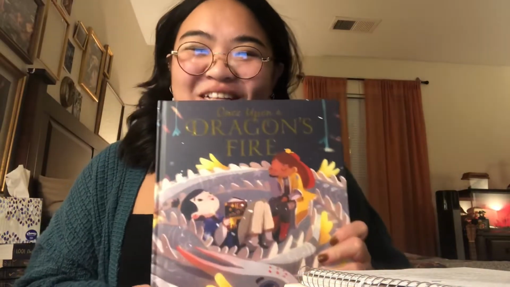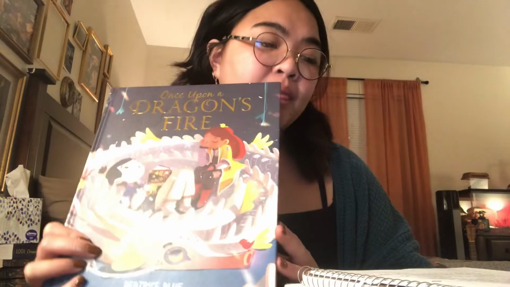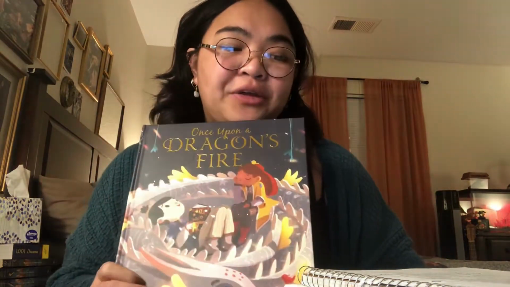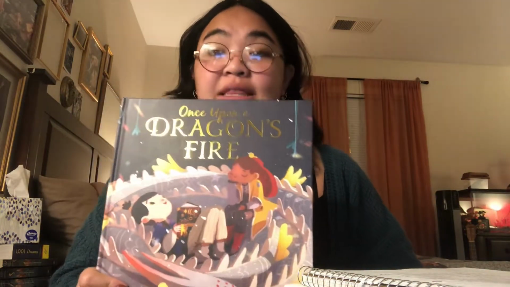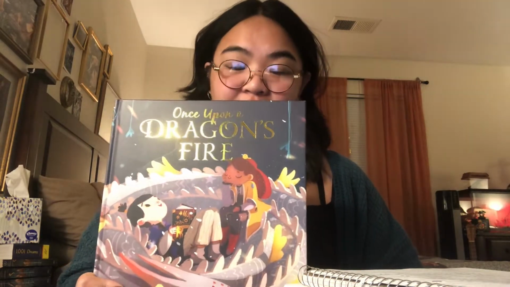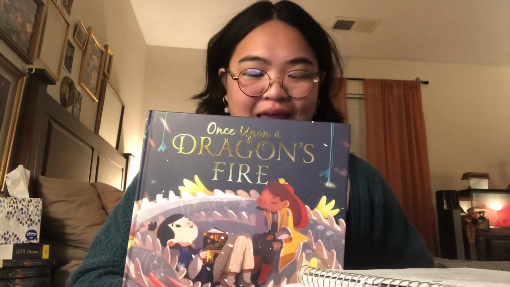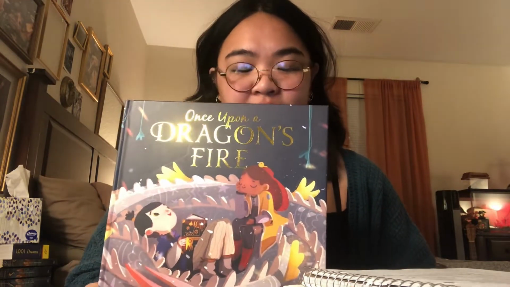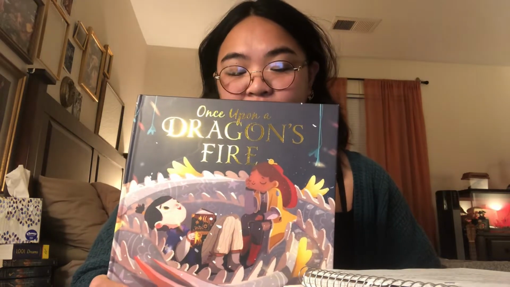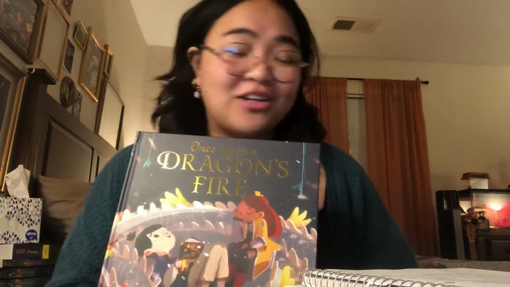So we are going to be reading the story Once Upon a Dragon's Fire. Before we read, let me tell you a bit about the story. This story is about 2 kids named Freya and Silas. They live in a town with no fire, no heat, and a terrifying dragon. When a huge storm comes, Freya and Silas climb up the mountain to talk to the dragon.